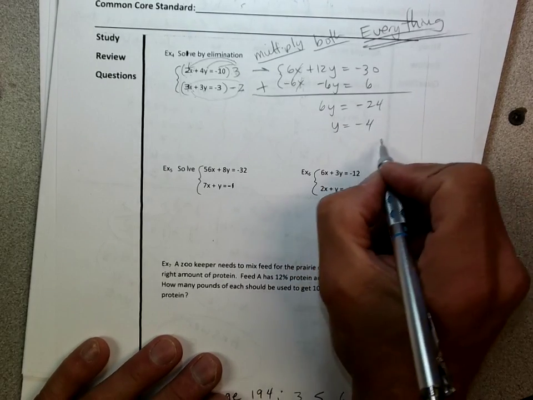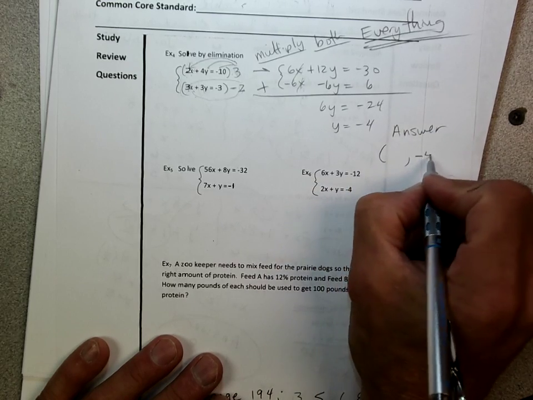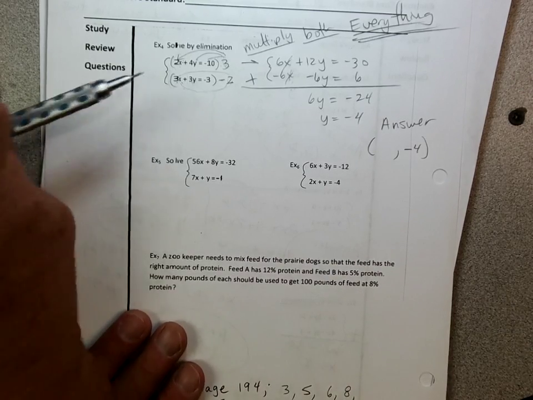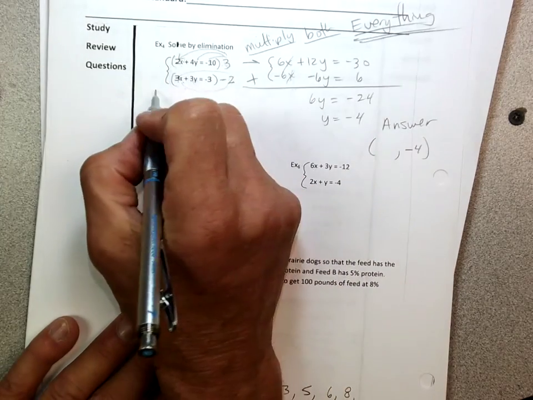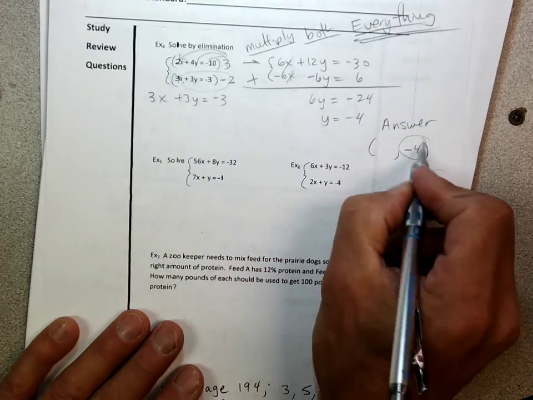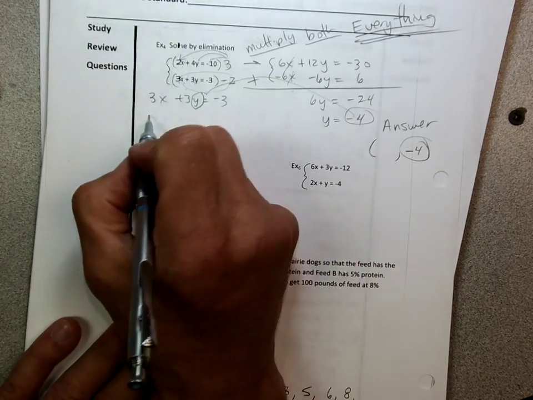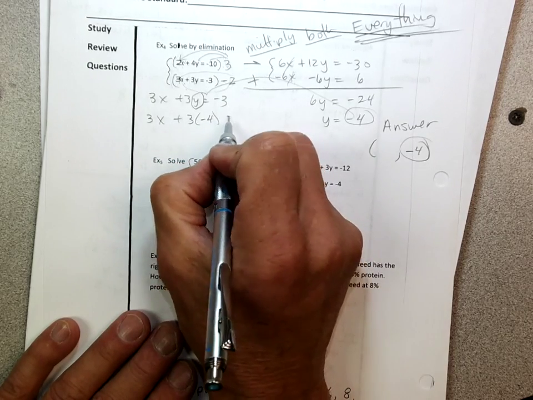So now remember, my answer is a point, and my point is something negative 4. Put it in the y spot, something negative 4. How do I find the x value? Plug it in, right? So, Abby, do you want to plug it in the first or second equation? Does not matter to me. Okay, she wants to put it in the second equation, so she's going to put 3x plus 3y equals negative 3. Let's put a negative 4 in for y. 3x plus 3 times negative 4 equals negative 3, right?